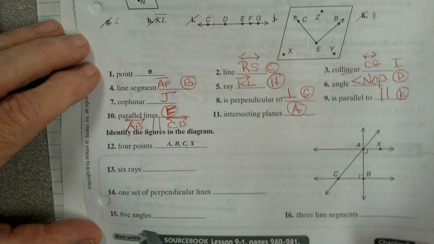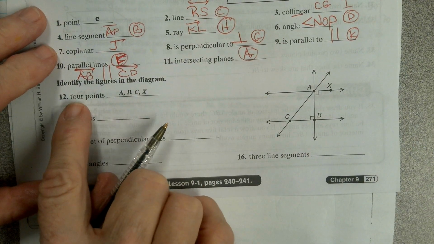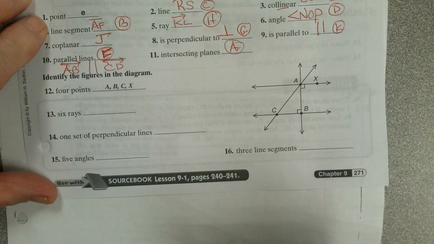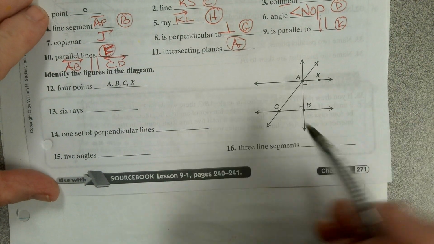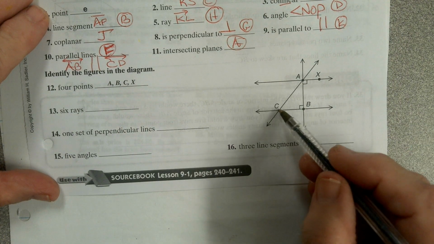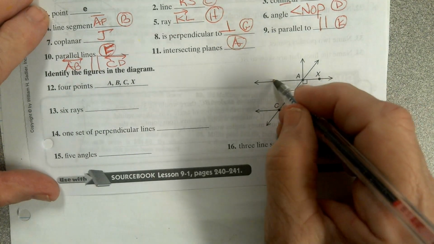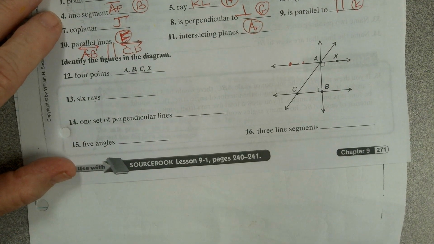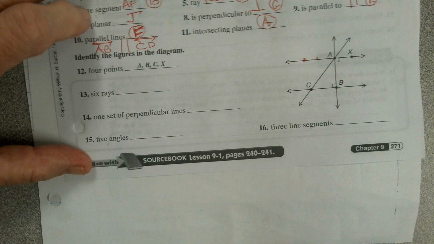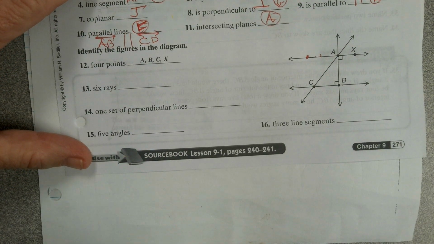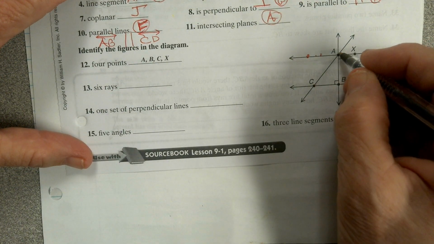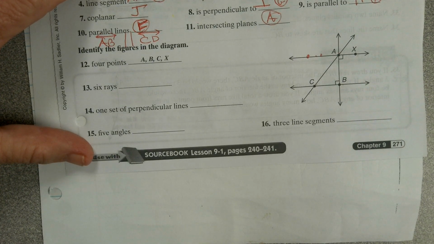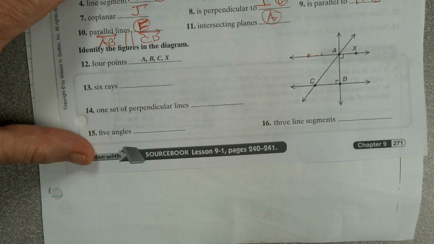Okay. Then identify the figures in the diagram. So for points, any points. So point A, for example, B, C, and X. There's actually many points, but these are the ones that they're written out. Name 6 rays. I don't think so, but we'll try. So a ray, I can start at, let me see. Let me do a different one. Okay, tell me one, Noah. Tell me one of them.